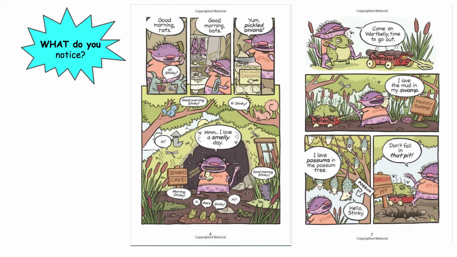It says, good morning, rats. Hi, Stinky. Good morning, bats. Brush, brush, brush. Yum, pickled onions. I love a smelly day. Good morning, Stinky.